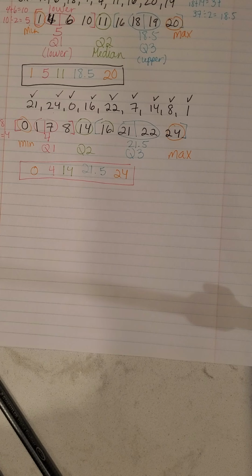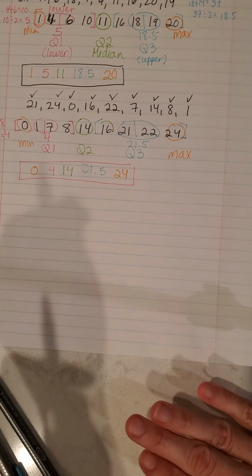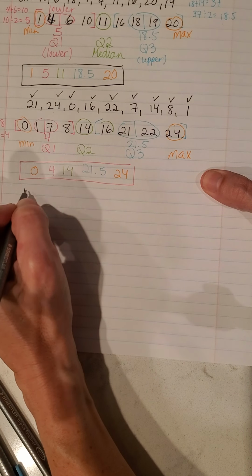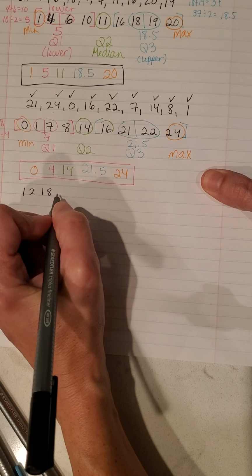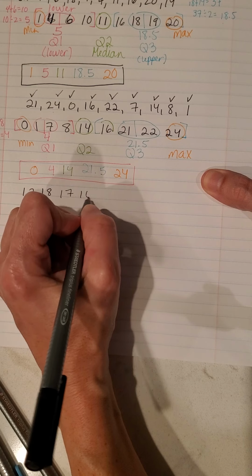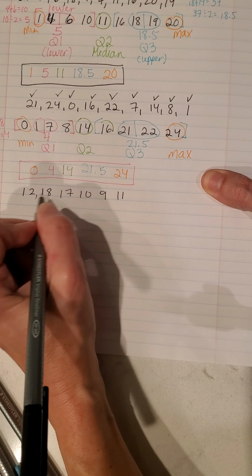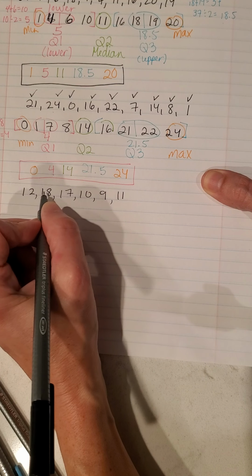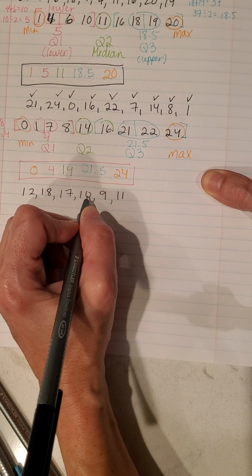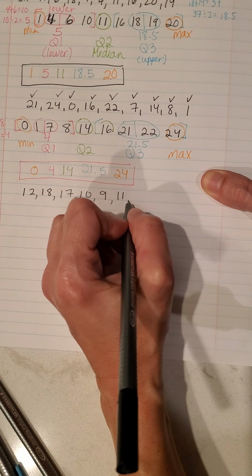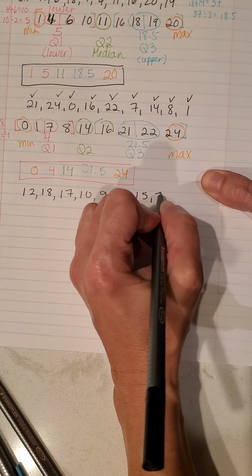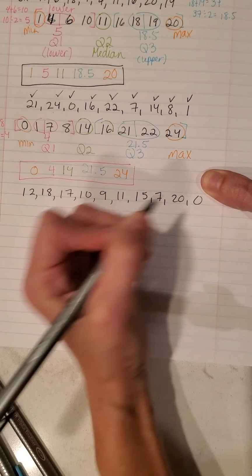We're going to do one more example. This time we're going to have an even number of numbers to show you how to do that, because that can sometimes be a little bit different. I'm going to list out all these numbers. I have 12, 18, 17, 10, 9, 11, 15, 7, 20, and 0.